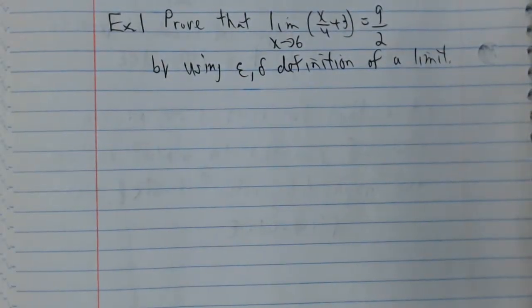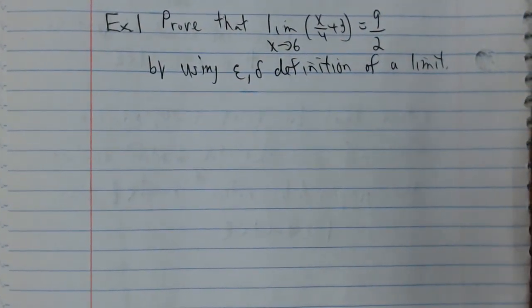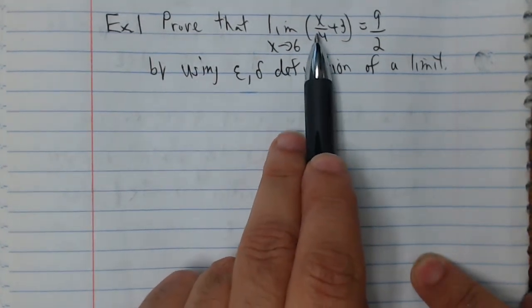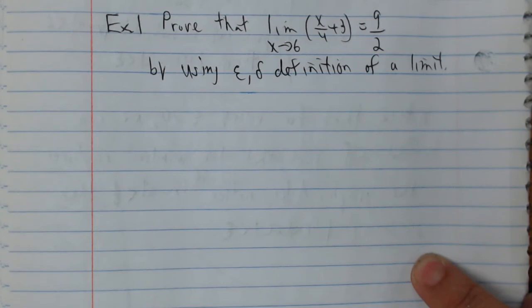Okay, so notice how we're basically just grabbing, and by the way, I'm trying to show that this is actually 9 over 2.